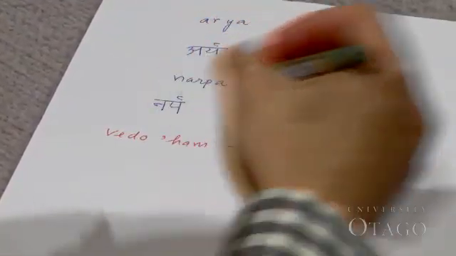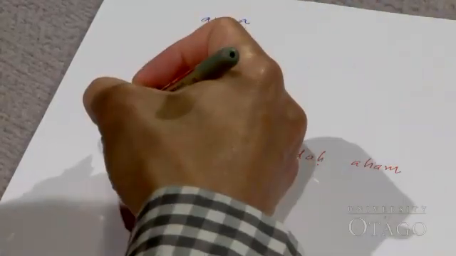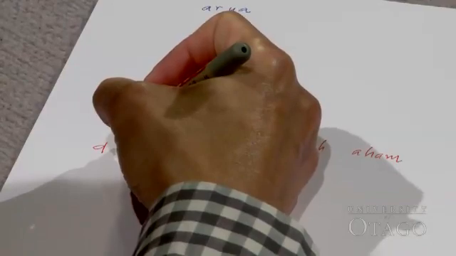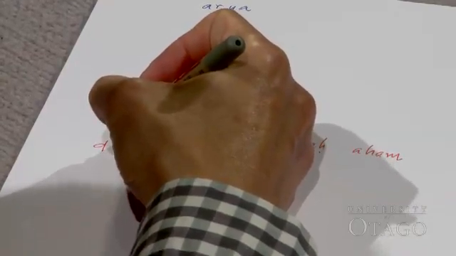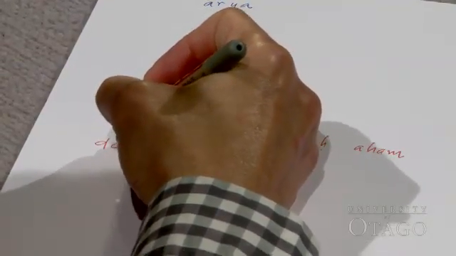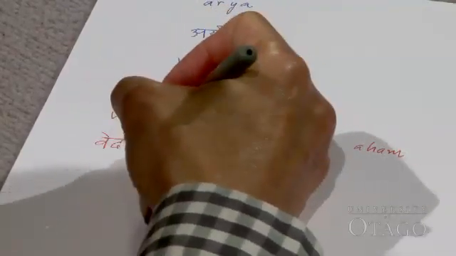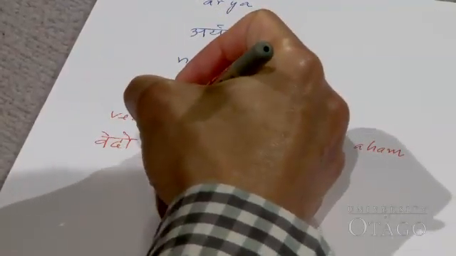So when you write in Devanagari, devo plus ham.